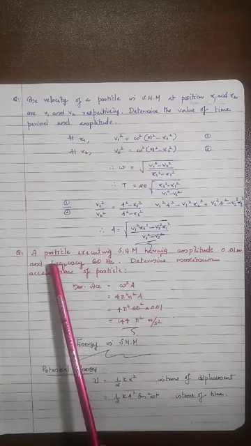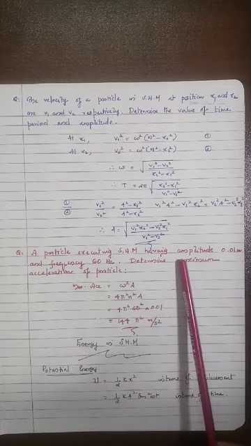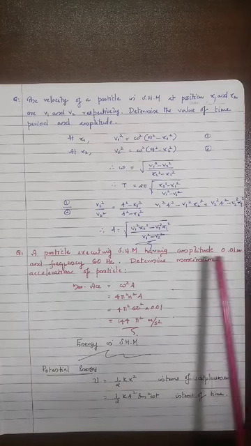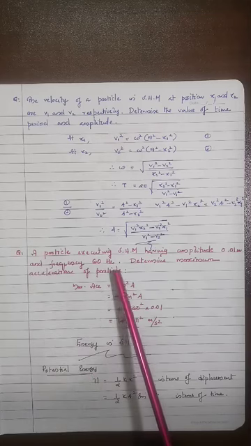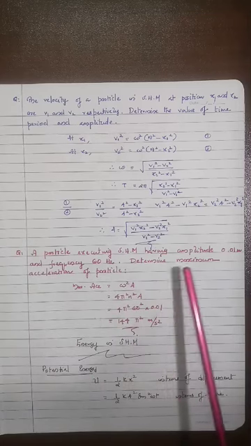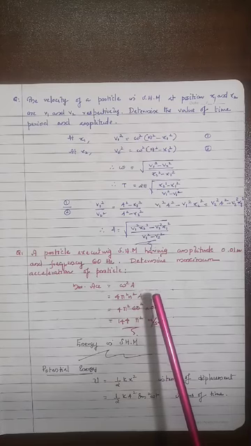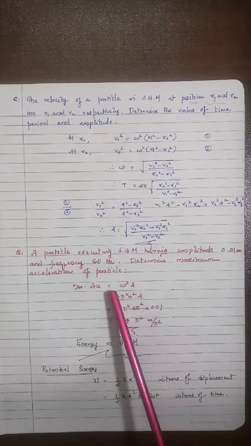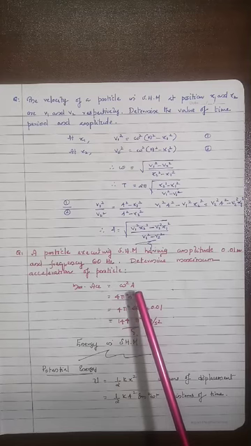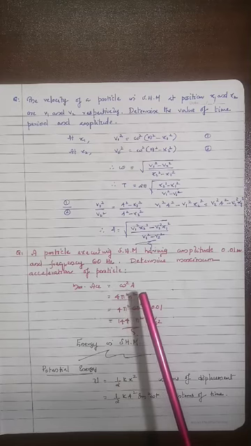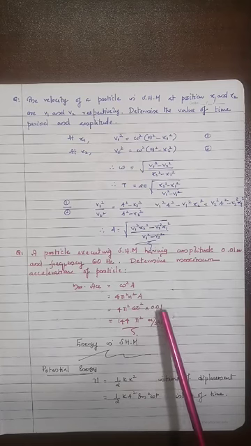A simple question is waiting. A particle executing SHM having amplitude 0.01 meter and frequency 60 Hz. Determine the maximum acceleration of the particle. It is nothing but omega square a. Omega is what? You can substitute omega as 2 pi n. So 4 pi square n square a. So we get the answer.